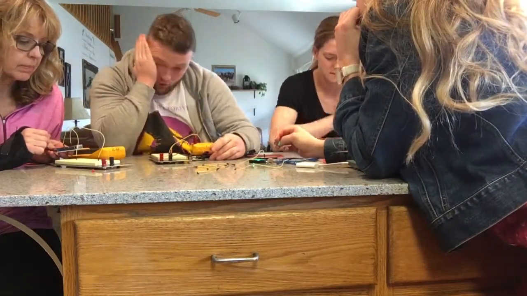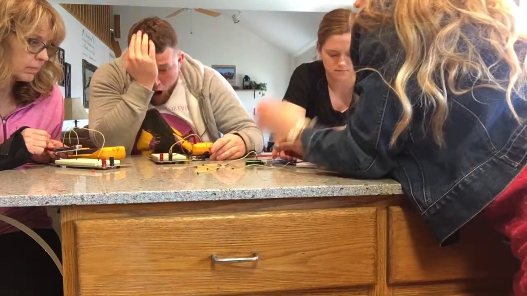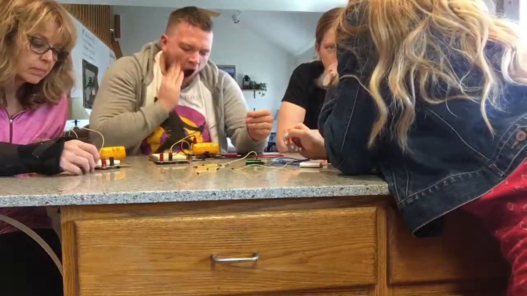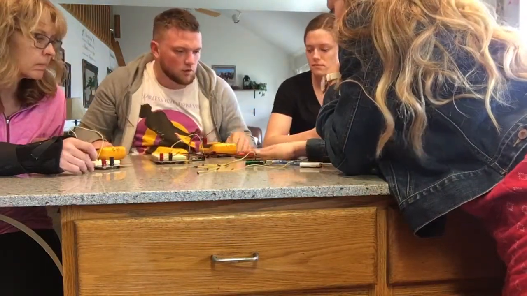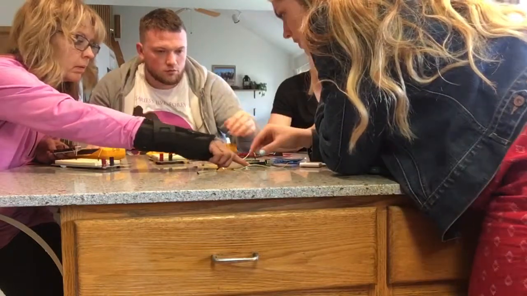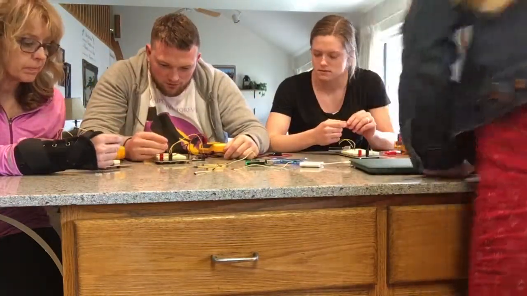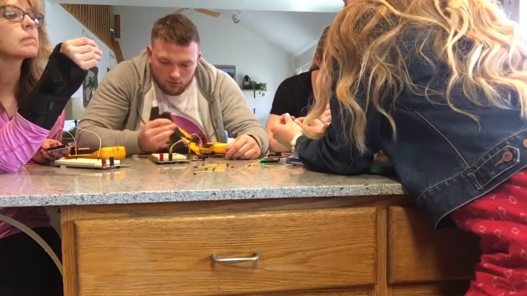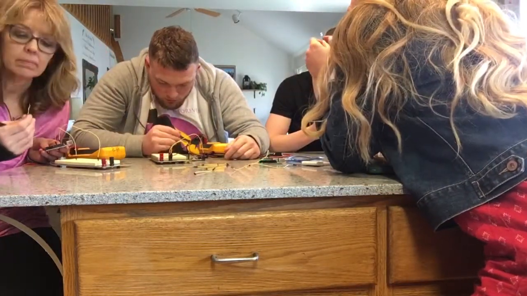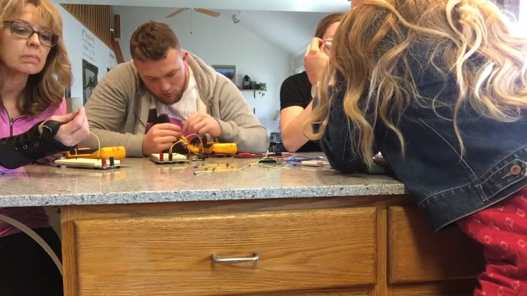Okay, so now we are going to make your LEDs light up. Electricity flows from negative to positive, so get your LEDs. Here's one right there. Okay, so when you look at these LEDs, they have a negative and a positive side. One way you can tell is there's a flat side of the LED. Can you guys find the flat side?